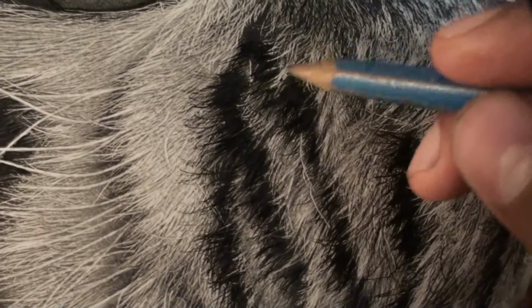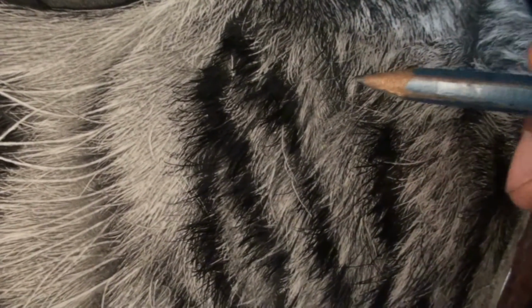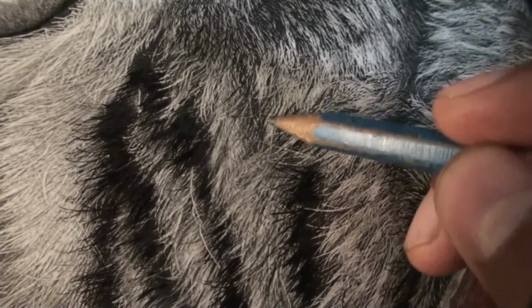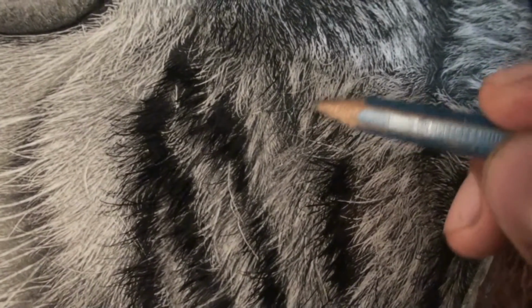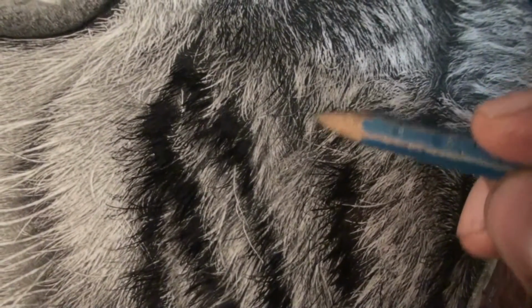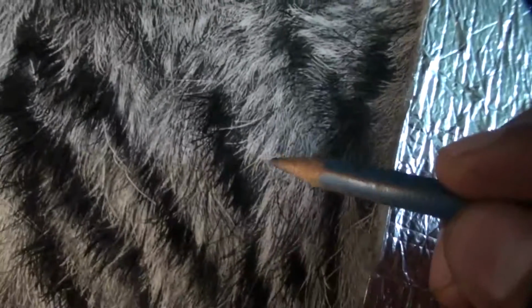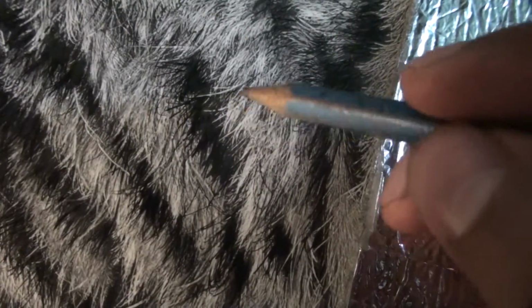See, these are too bright, so I'll just darken them. Same with this one. But I'm also going to darken the ends. Same with this one here.